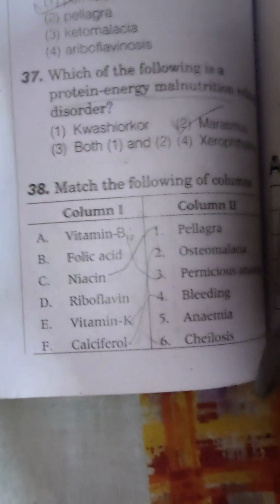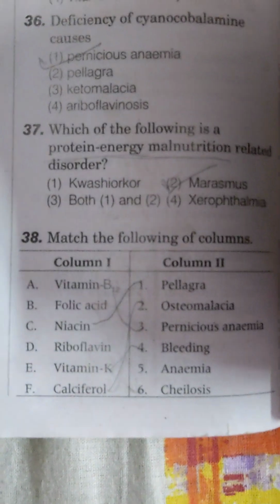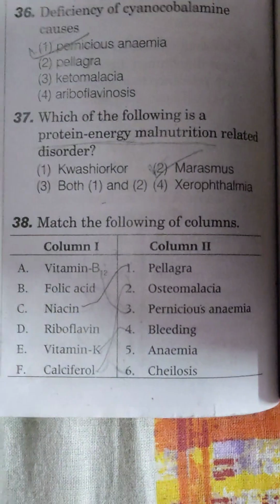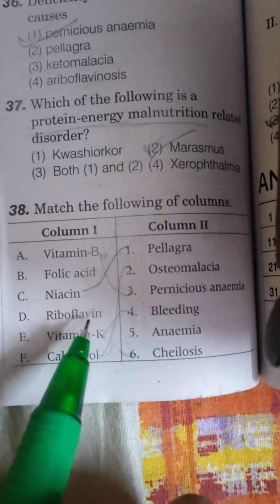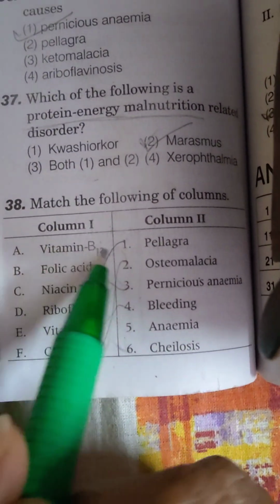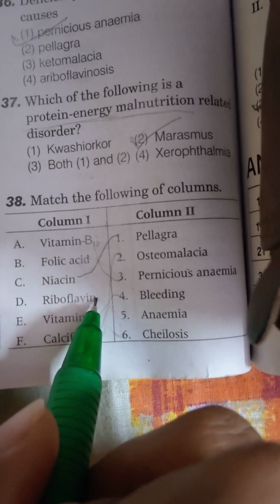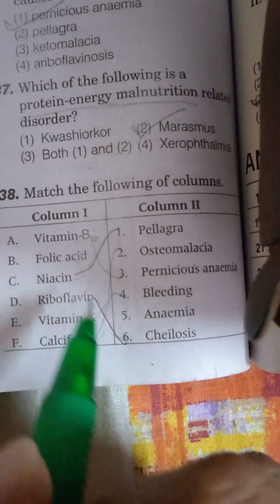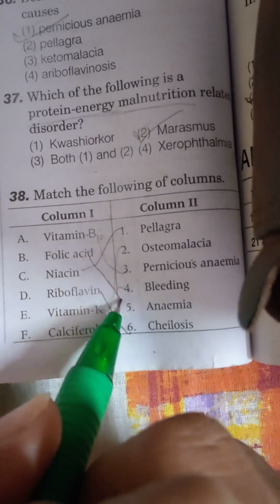Again I'm coming back to the match the following. Here we can see that riboflavin goes for cirrhosis and folic acid goes for anemia.